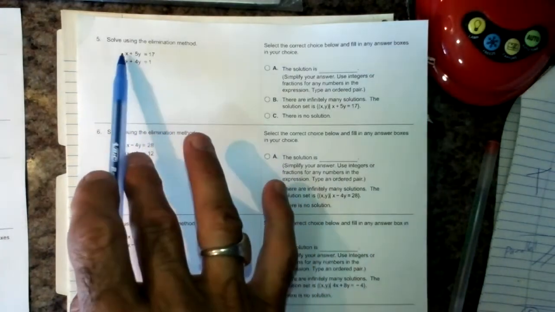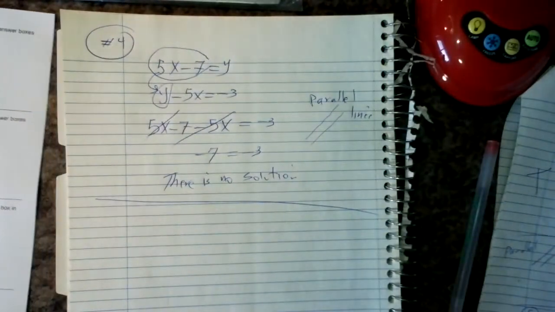Number 5 also now is dealing with a new method. So we talked about substitution. Now we want to talk about the elimination method. Solve by elimination method. Now, how does the elimination method work?